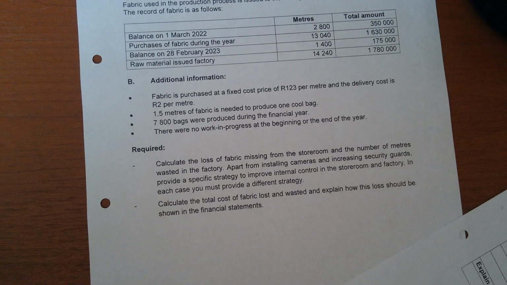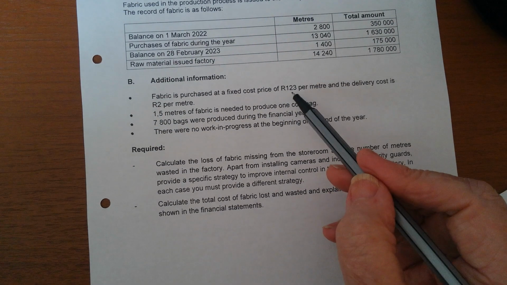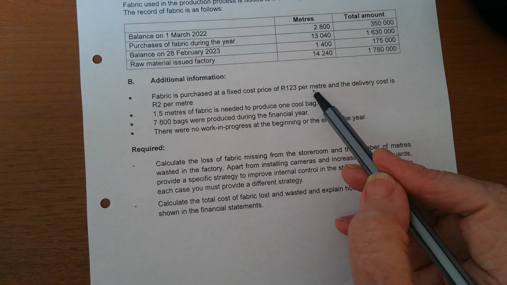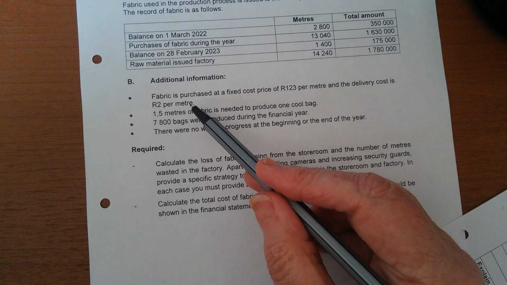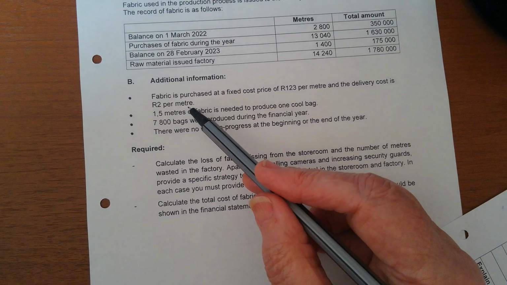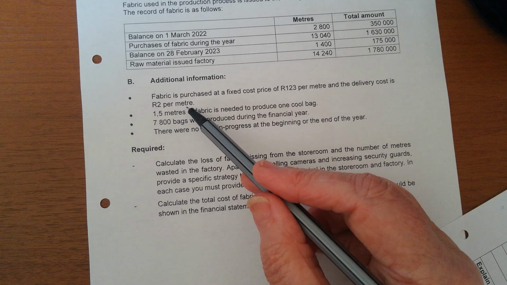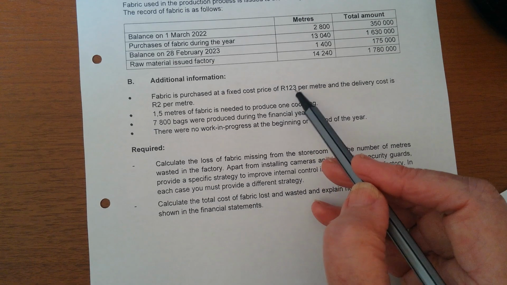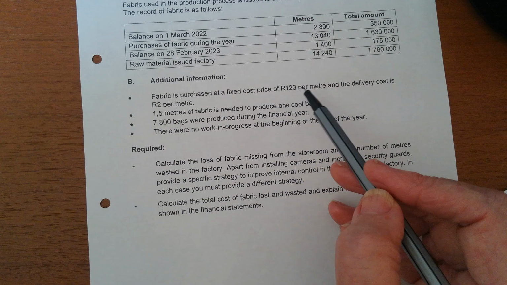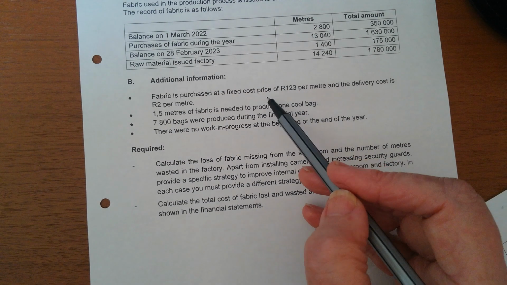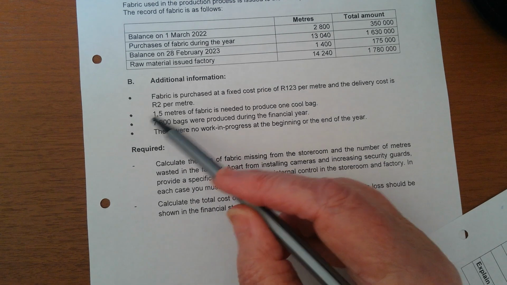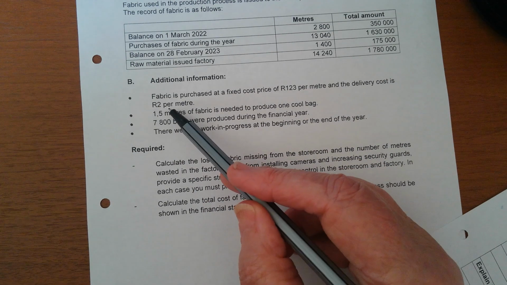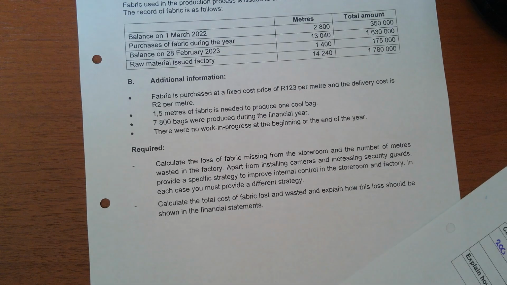They tell you that the material costs 123 Rand per meter, delivery cost is 2 Rand per meter. The same principle applies that you have in inventory, that the cost price of the material plus all expenses to get it to your premises form part of the cost price. So it means that this 2 Rand will also form part of the cost price.